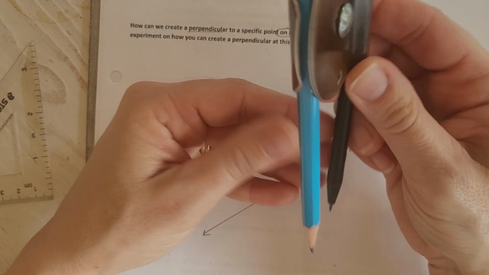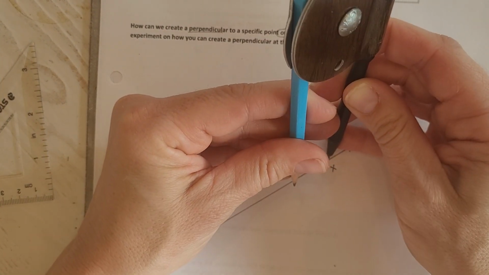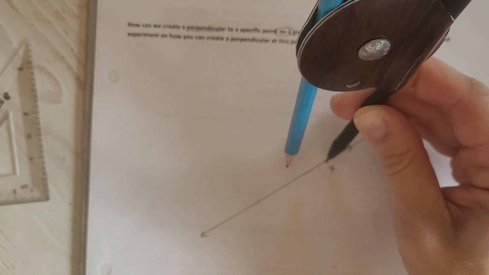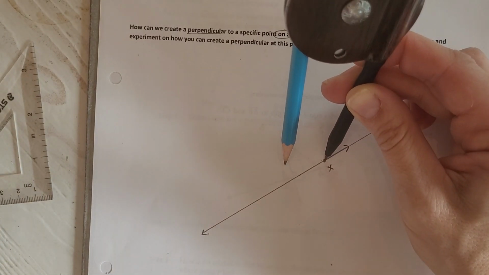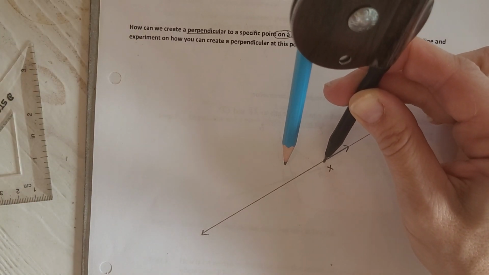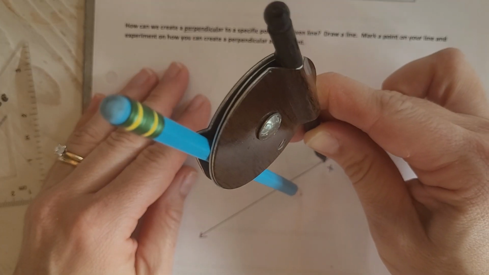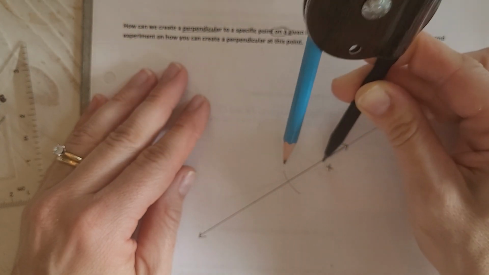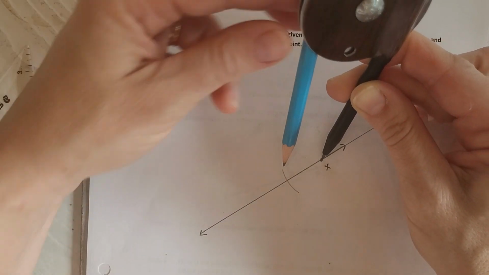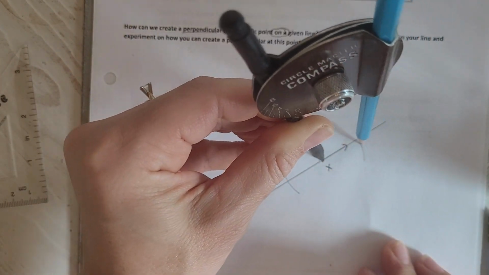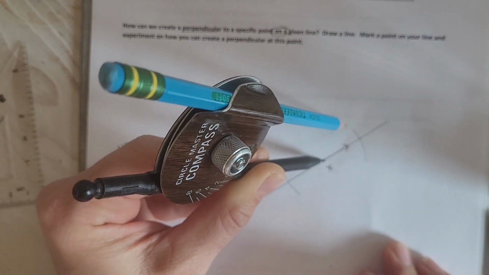I'm going to set my compass to kind of an arbitrary distance, and as long as it's not too long or again, too small. If it's too long and too small, then it does create challenges with the constructions because then everything just has to be so smooshed together. I'm going to swoop on one side of the point that I put on my line. Without changing my compass distance, I'm going to swoop on the other side.